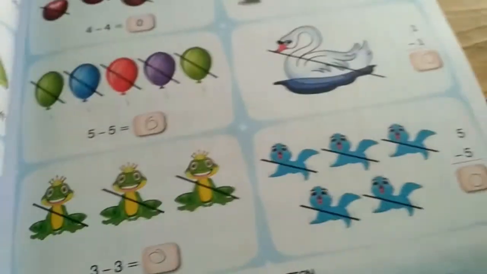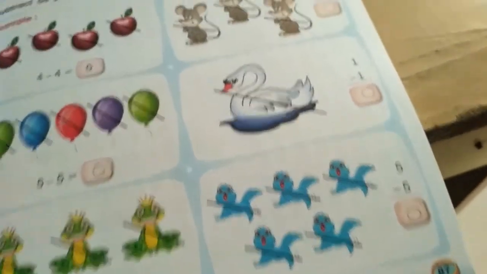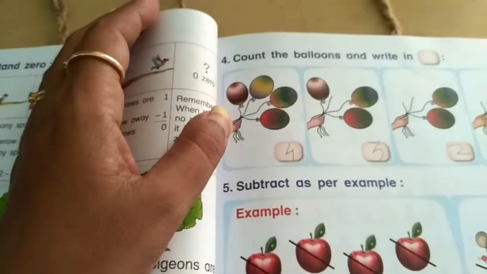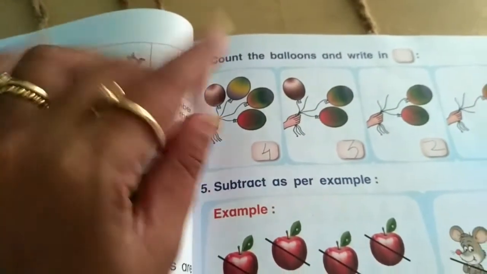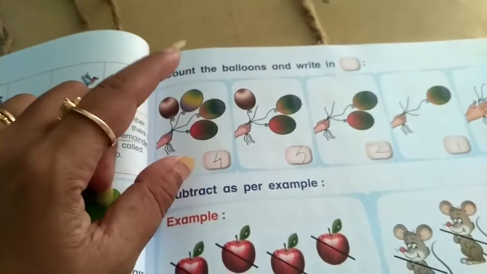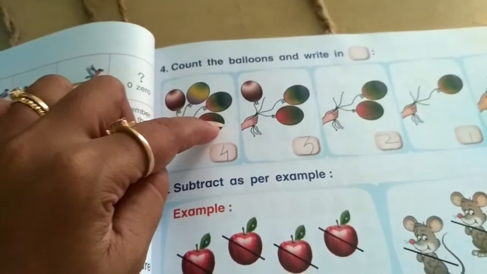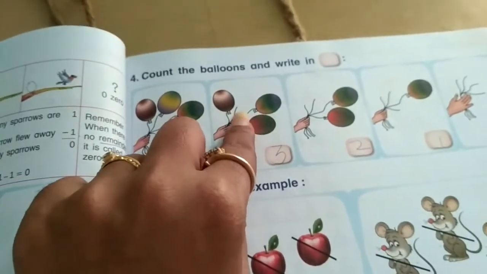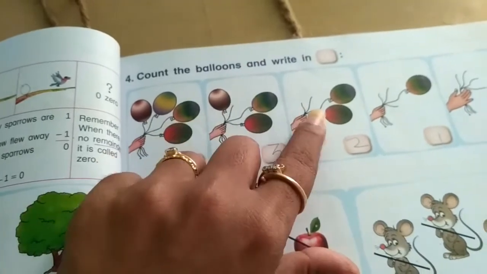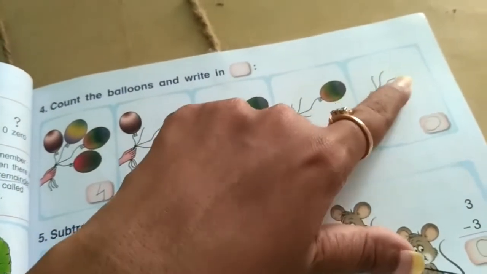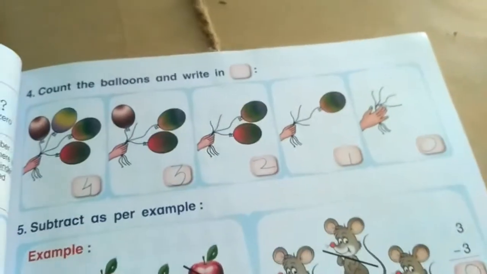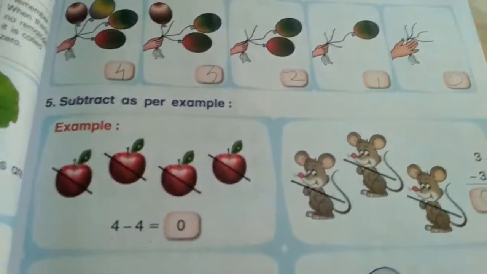So on the next page, page number 87, you will find out exercise number 4. Count the balloon and write in the box. These are 4. These are 3 balloons. 1 balloon has been burst. There are 2. There is 1. And we can say there are 0 balloons. Fine. Now look at here.